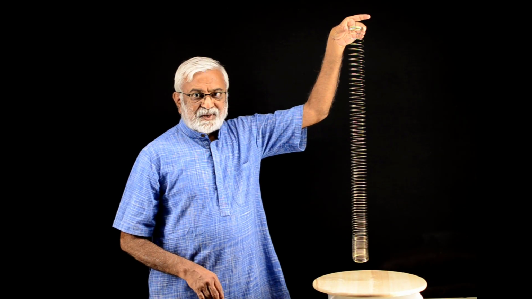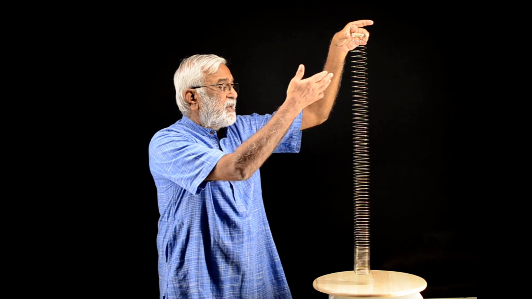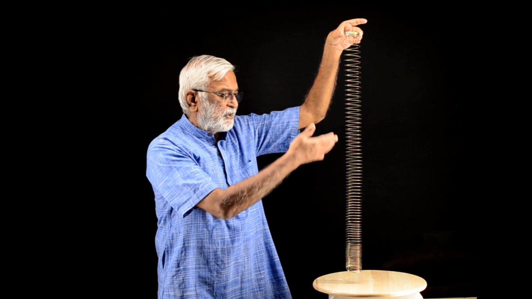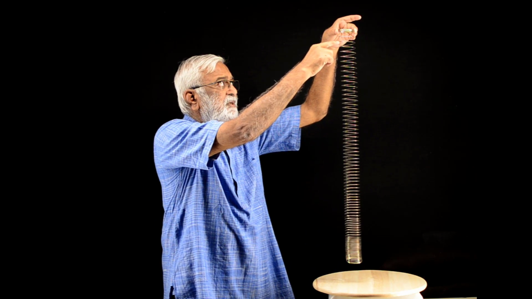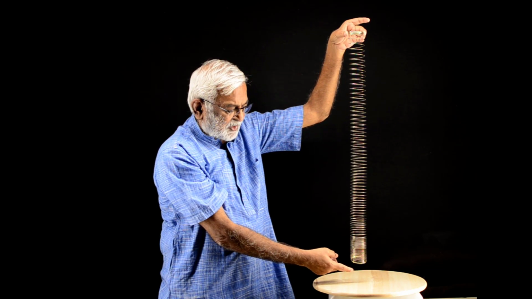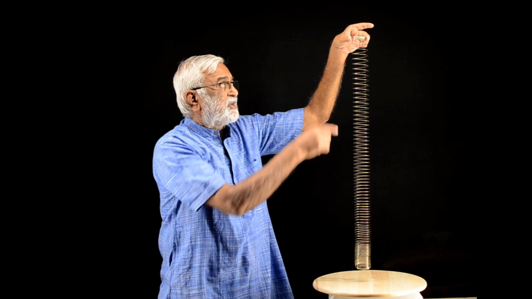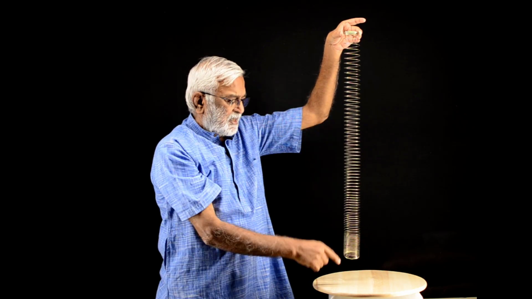I'm holding a Slinky, a weak spring, vertically. The Slinky is extending due to its own weight. You can notice that the turns are farther here as compared to here. The turns are almost touching here. So extension is more here, that is, extension per unit length is more here compared to here.